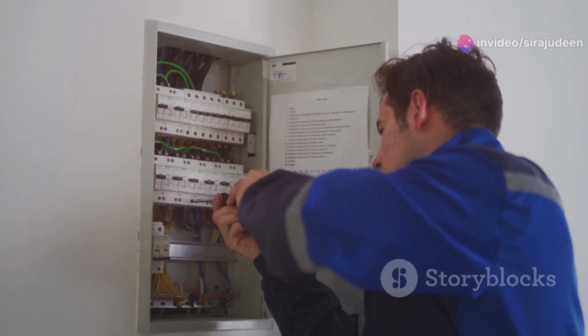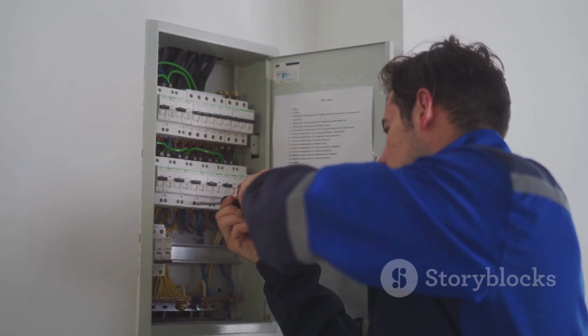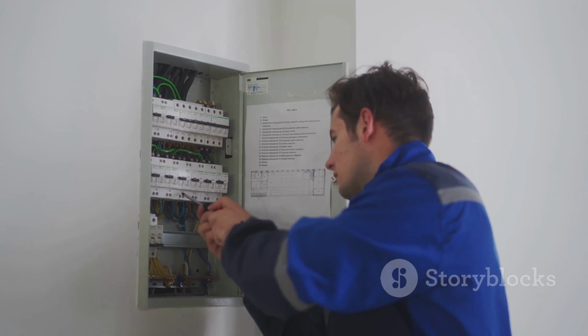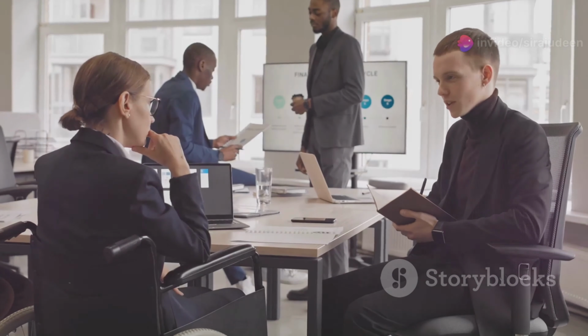So, what does electrical maintenance entail? For starters, you should have a qualified electrician inspect your system regularly. They'll check for any signs of wear and tear, loose connections, or potential hazards. They can also test your breakers and make sure everything is in good working order. You should also be proactive about electrical safety. Make sure your employees know how to use electricity safely and report any issues immediately. And don't overload your circuits.